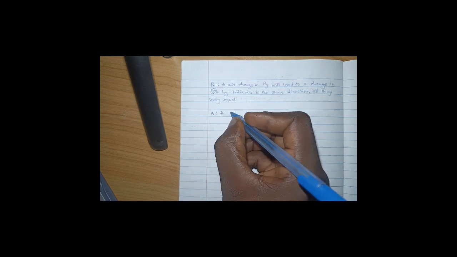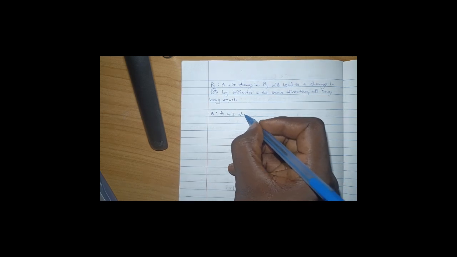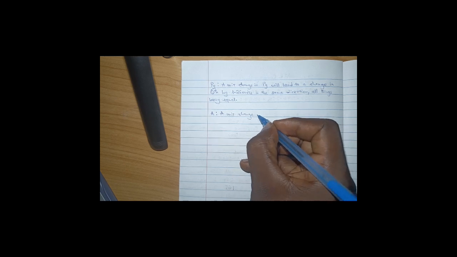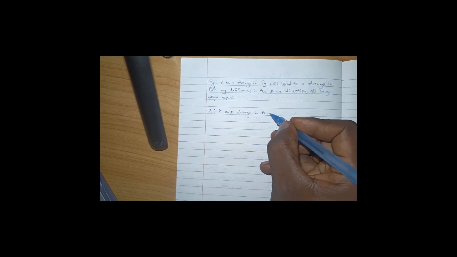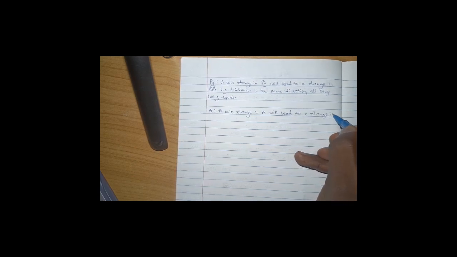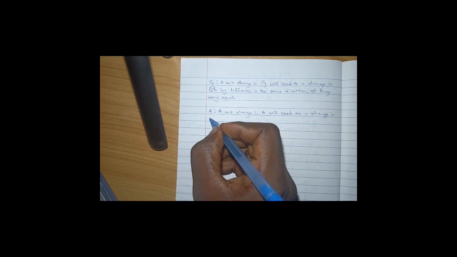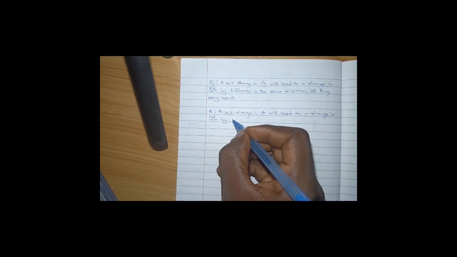A unit change in A, which stands for advert, will lead to a change in quantity demanded.